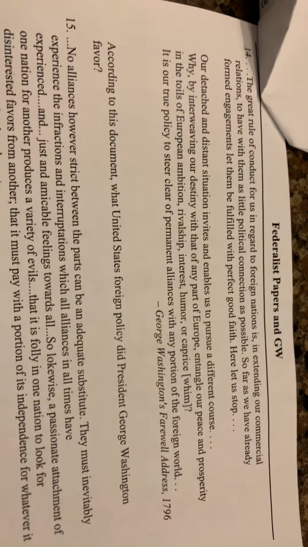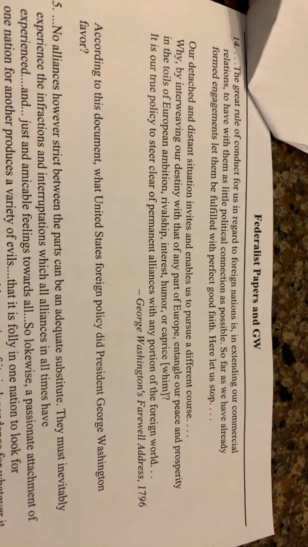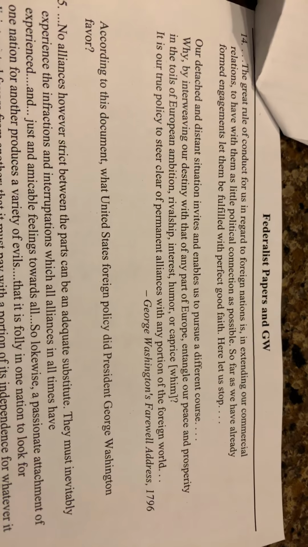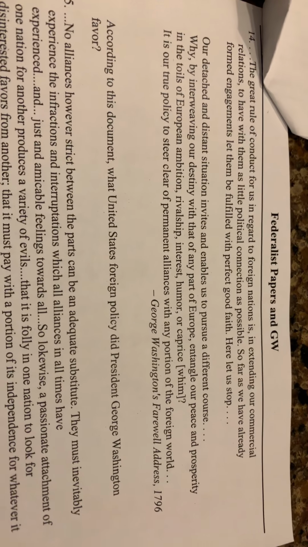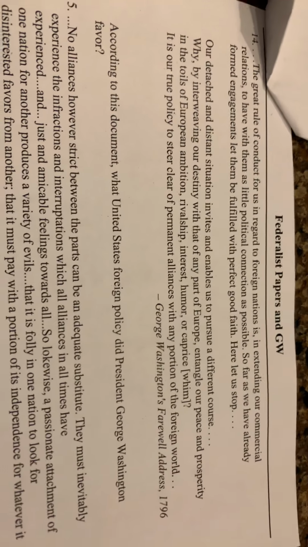Number 14. According to this document, what United States foreign policy did President George Washington favor?